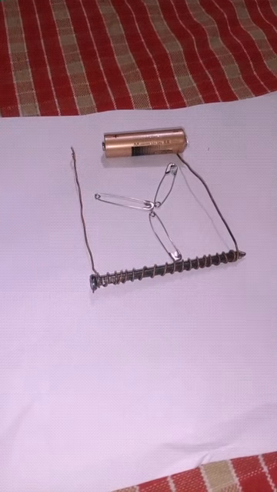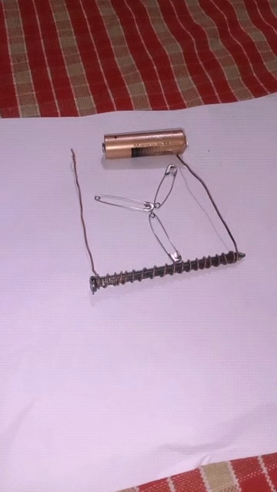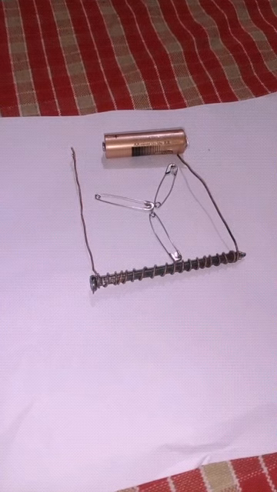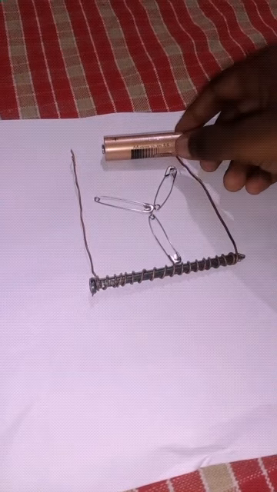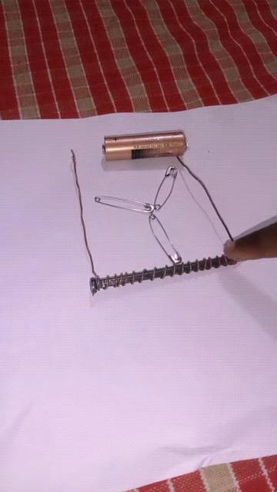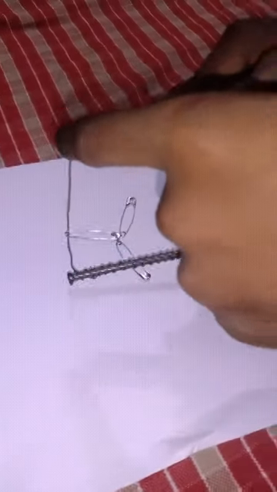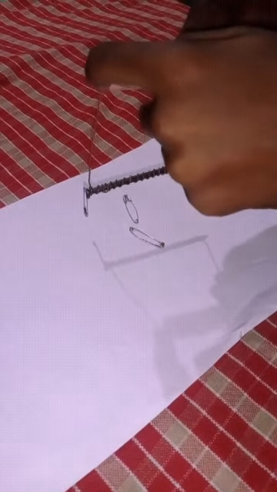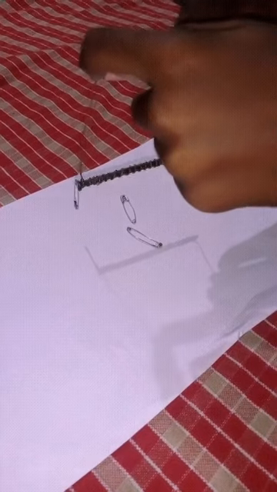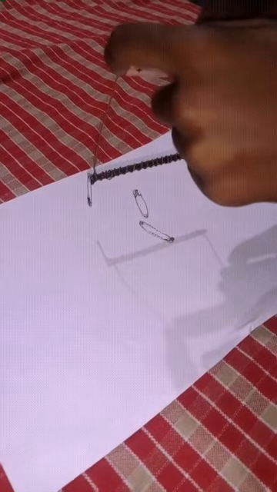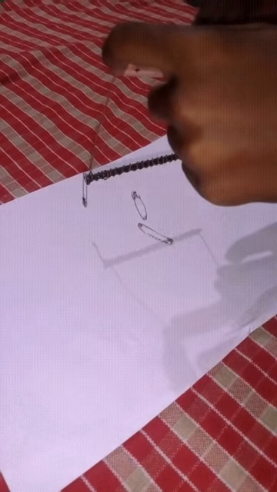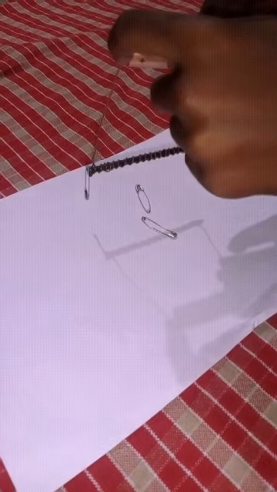First, wind a length of insulated copper wire around a long iron nail. Connect the ends of the wire to a dry cell. Close the circuit and bring steel pins near the nail. What do you observe? Yes, the pin is attracted to the nail when the circuit is closed.